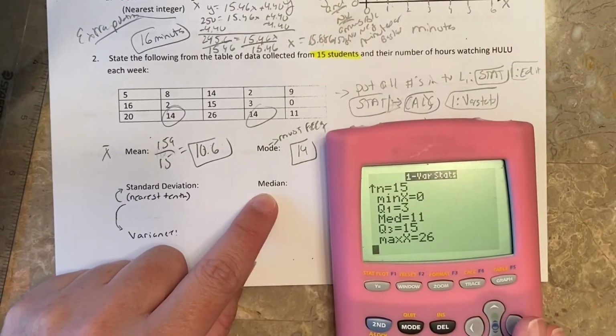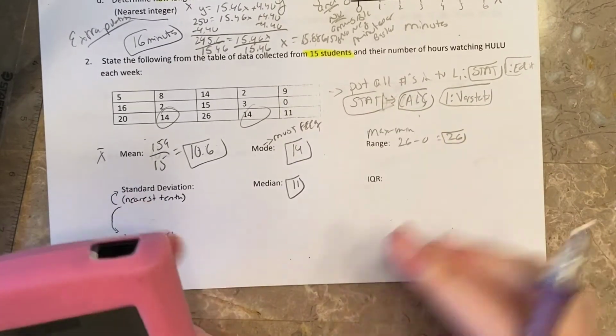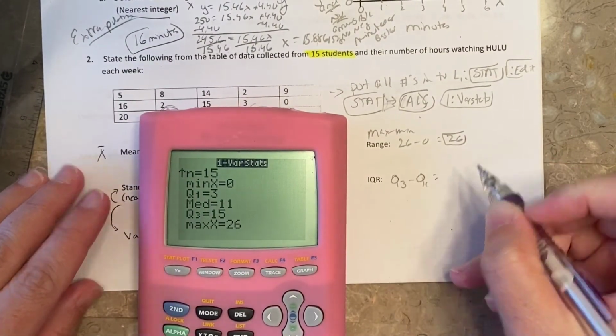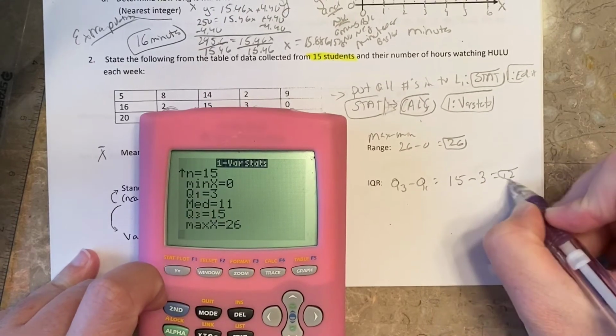I'm going to do the median while I'm right here on this page anyway. And actually, let's do the interquartile range because that's really quick also. That's Q3 minus Q1. Q3 is 15. Q1 is 3. And that gives me 12.